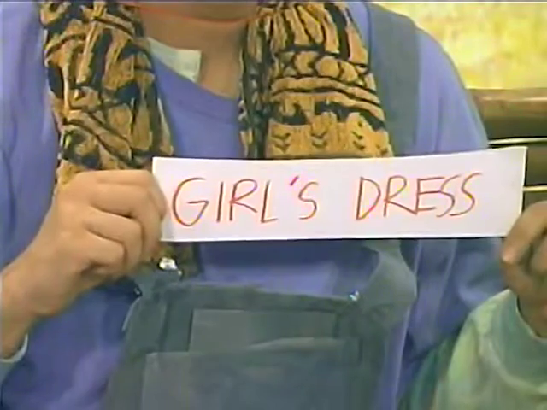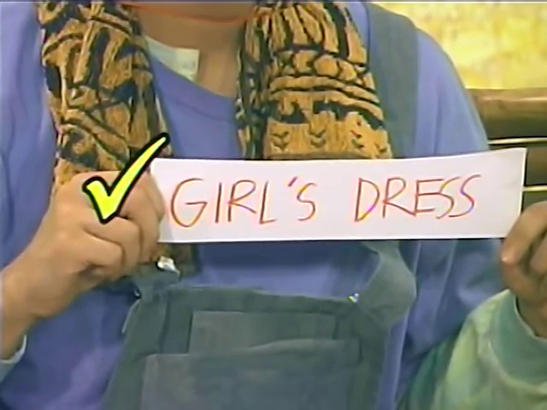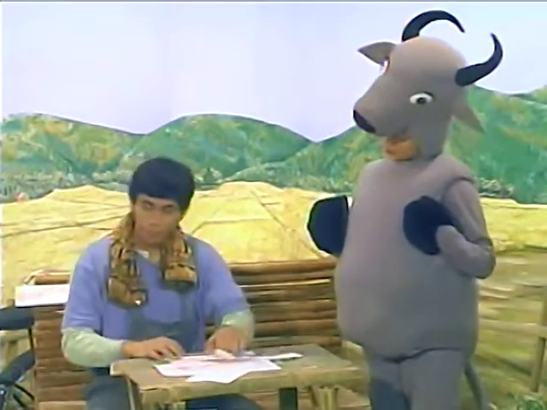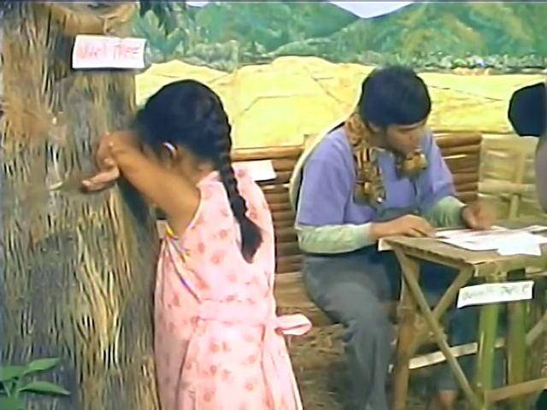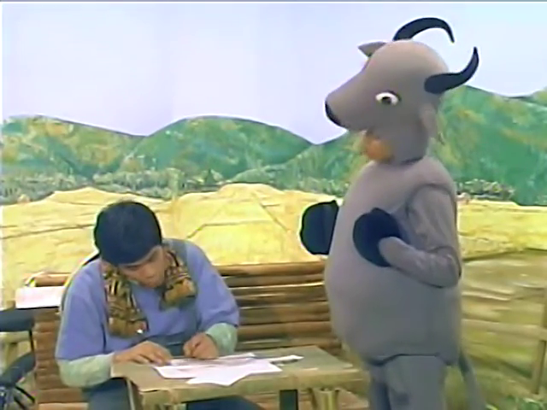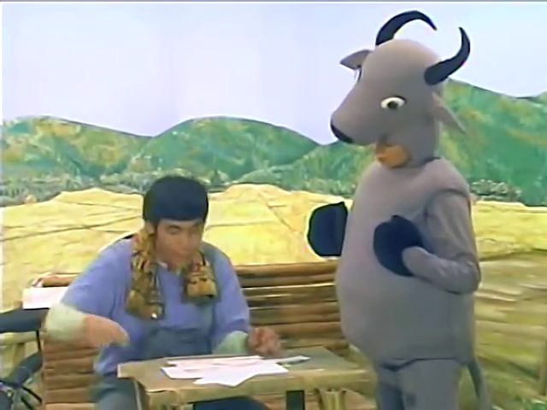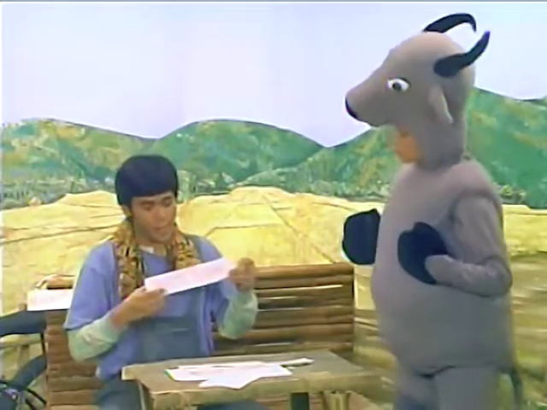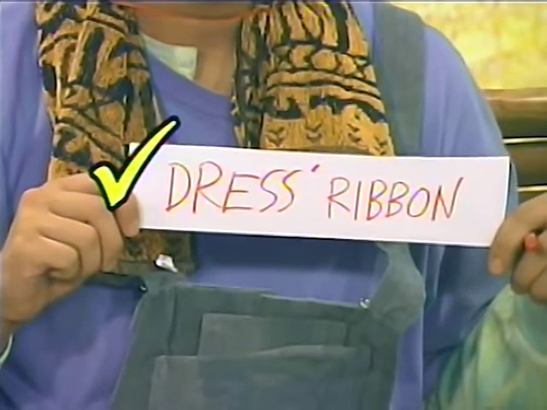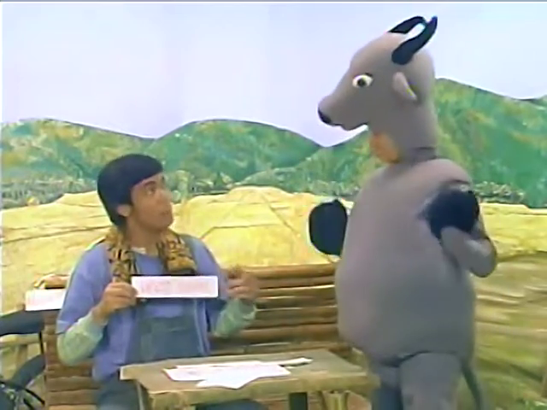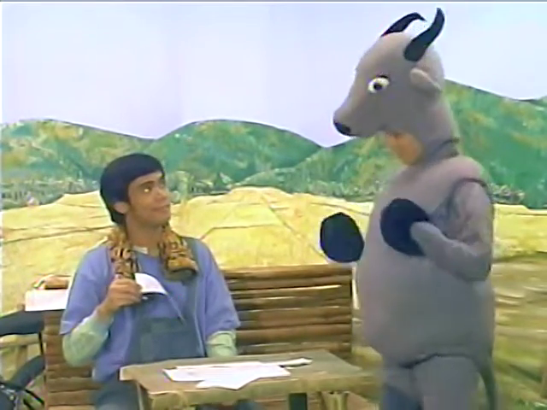Correct. Girl's dress. But the dress' ribbon needs to be tied well. Dress' ribbon. Very good, Ingo. You got it. Thank you. I'm a fast learner. Yes, you are.